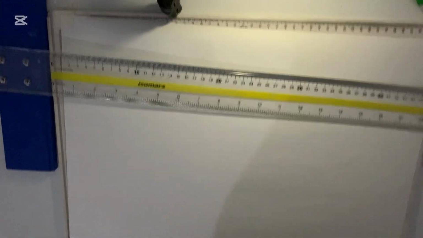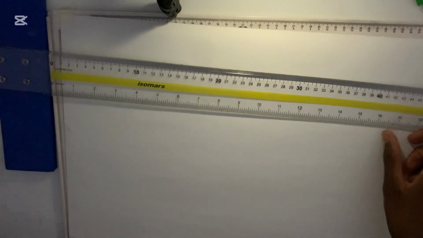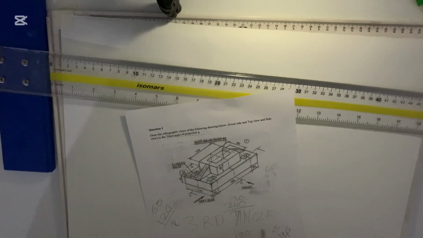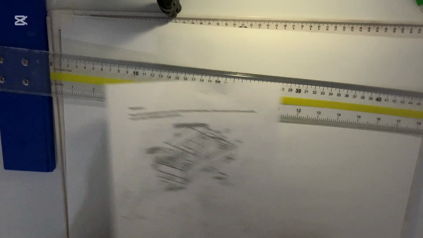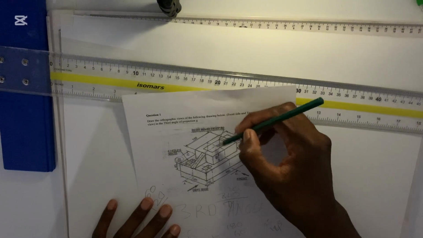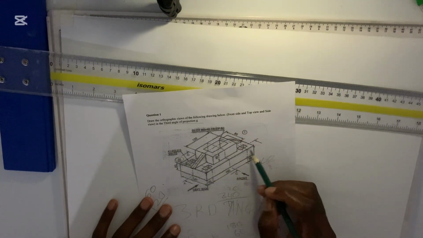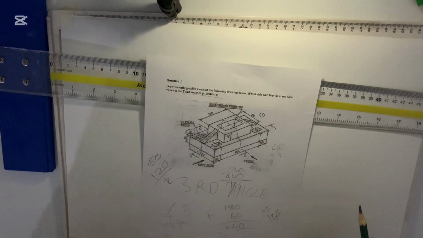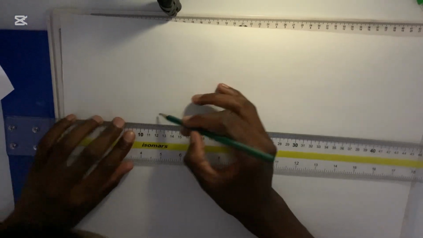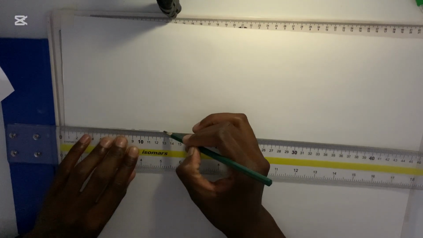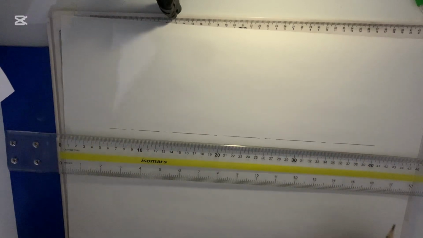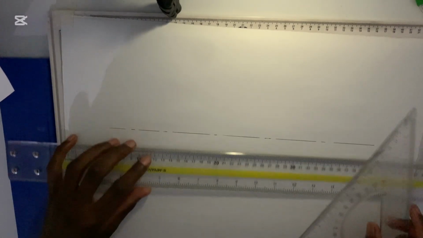Okay, so now let's go to the next step. We want to draw the orthographic views of the diagram that we're given. As you can see, we have the top part, and I'm just highlighting the size that we see. So now let's go ahead and draw our center lines. Today I'm using a darker pencil than the one I was using yesterday. I don't know if you can see it, guys.